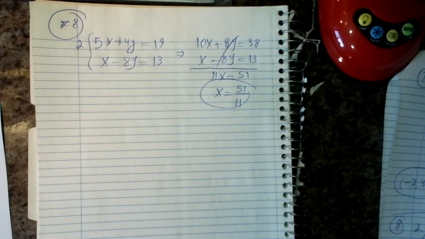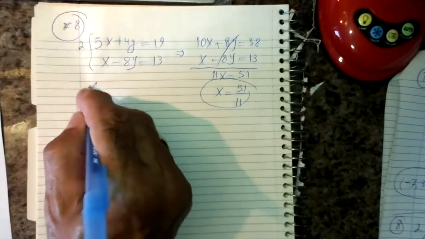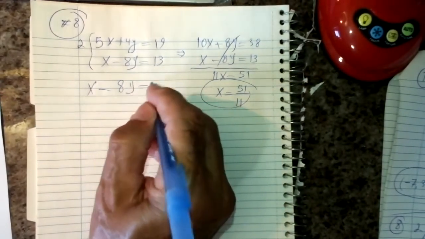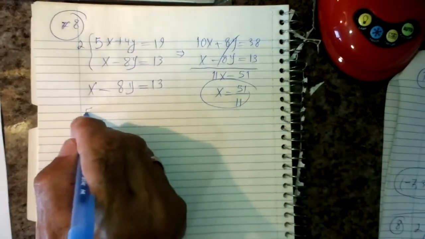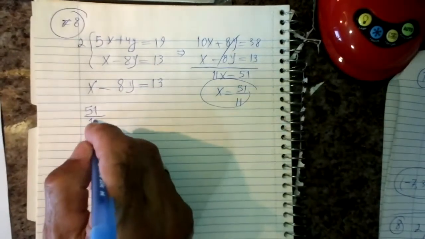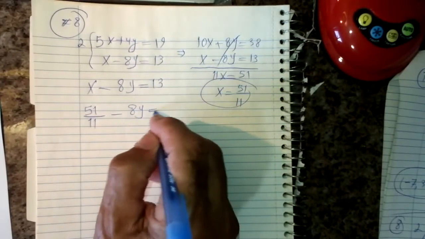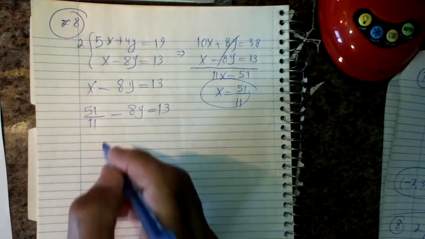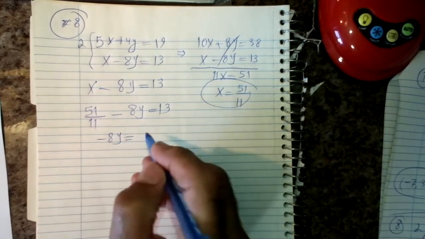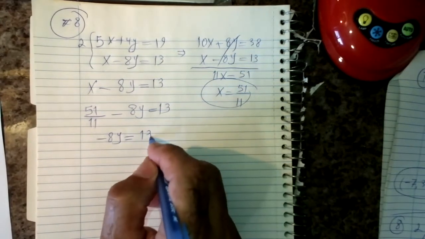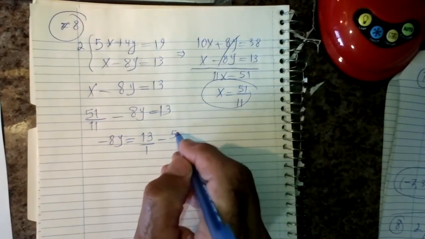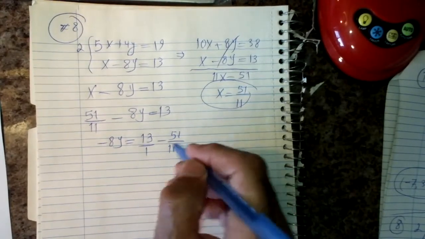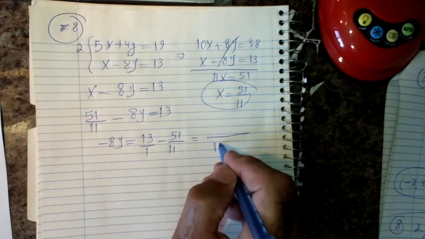So now method of substitution is not that easy because you need to substitute fractions for x to find a y value. Okay, common denominator.